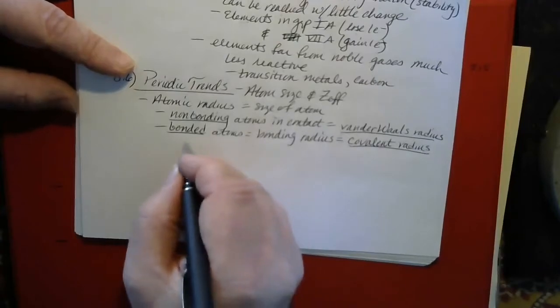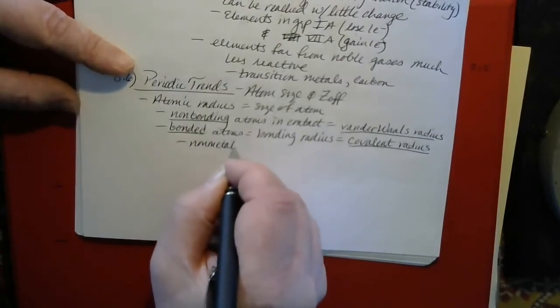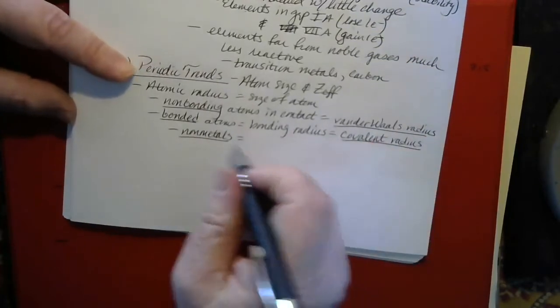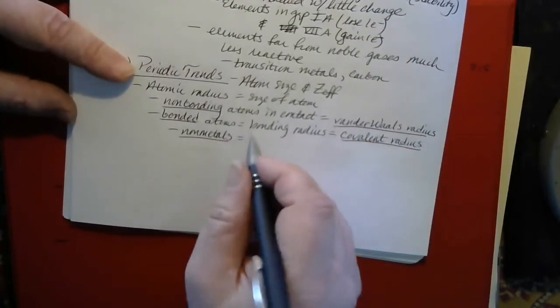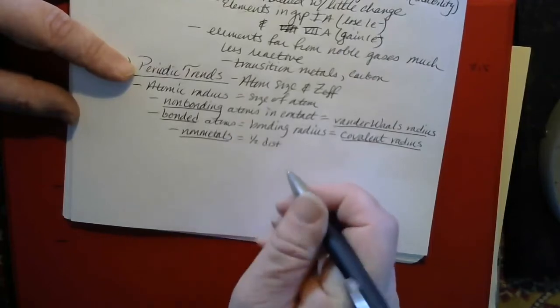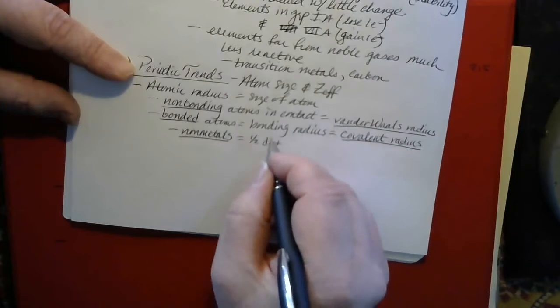And the covalent radius, well, for bonded atoms anyway, probably shouldn't call it covalent radius for everything, but for nonmetals, it's going to be half the distance between the center of the nuclei of two atoms bonded together.